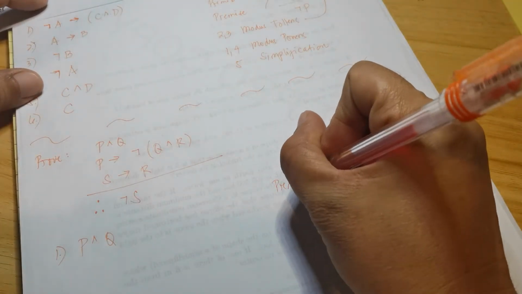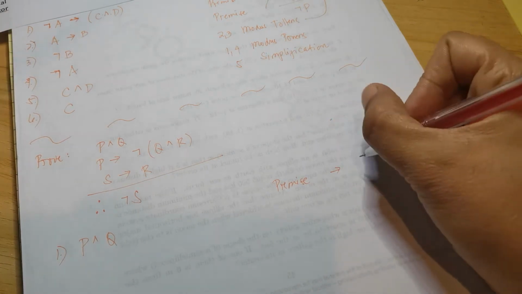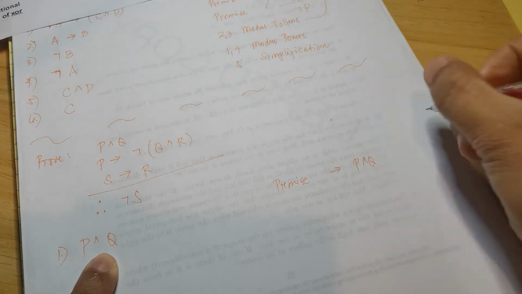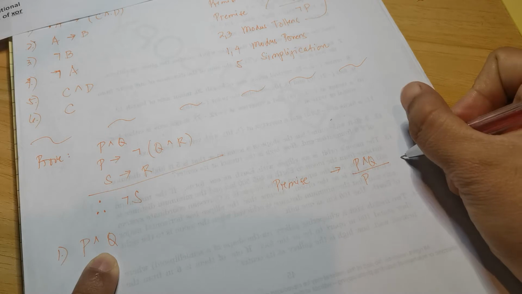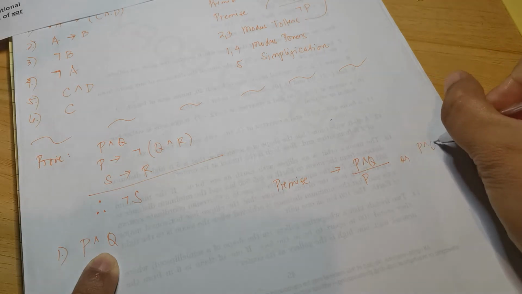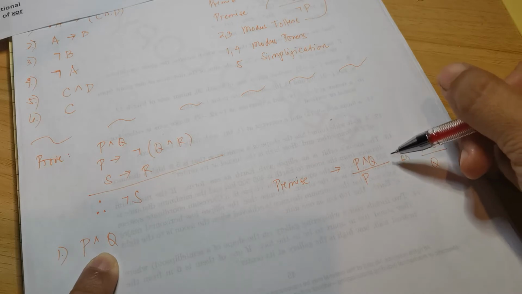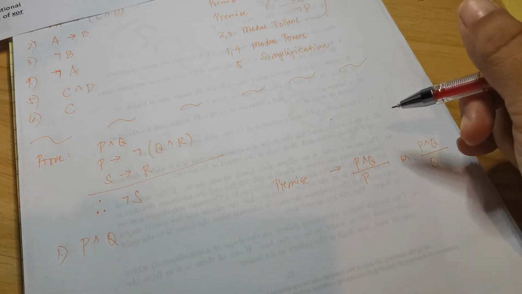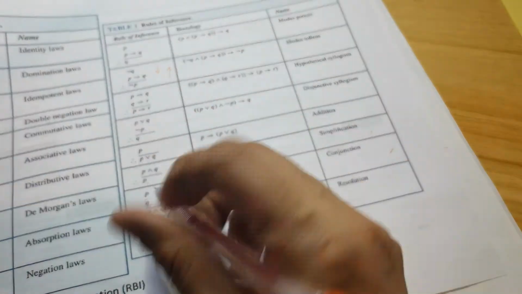So, premise ito. This is premise, di ba? So, i-apply natin dito sa P and Q na ito, pwedeng P, pwede rin siyang, or P and Q, pwedeng Q. Okay? Para siyang reverse nung conjunction. Ayan, pabaliktad siya.